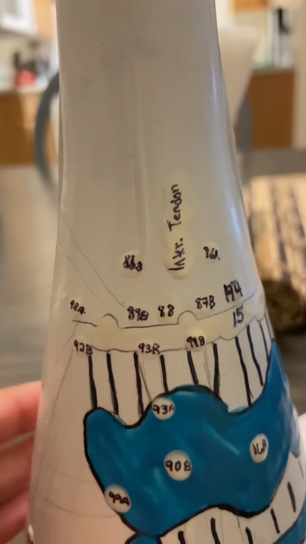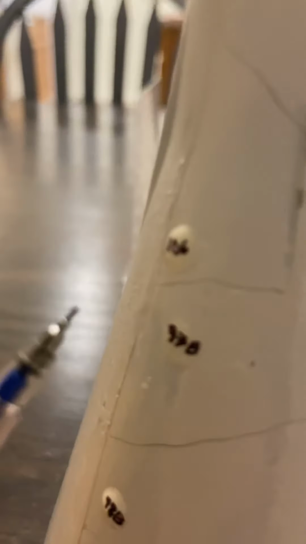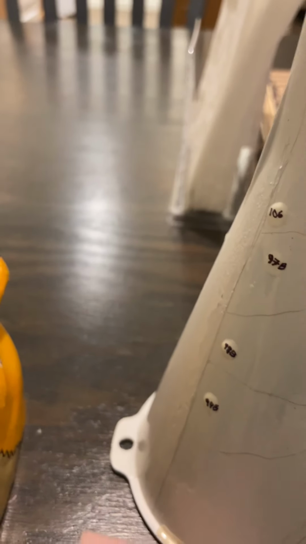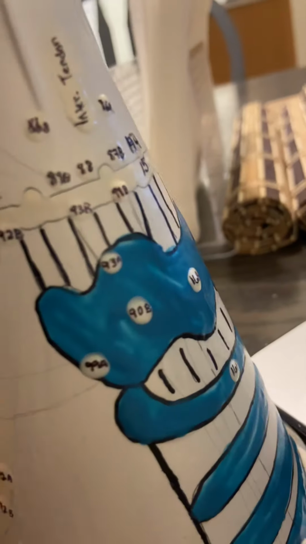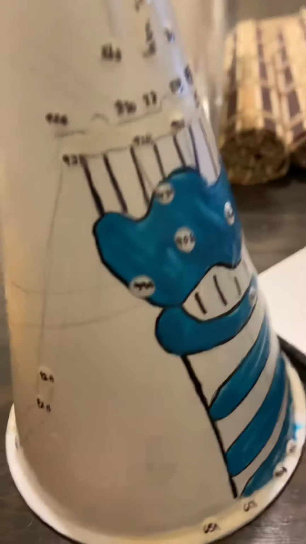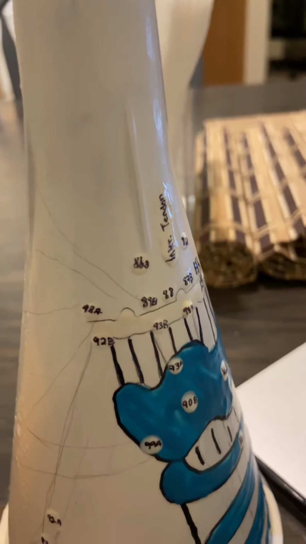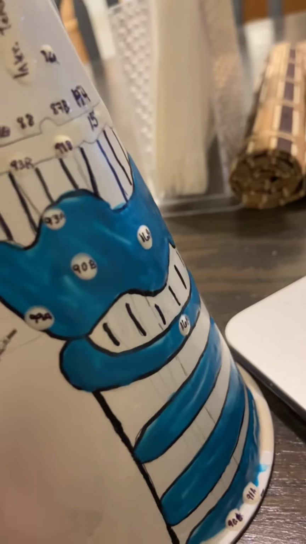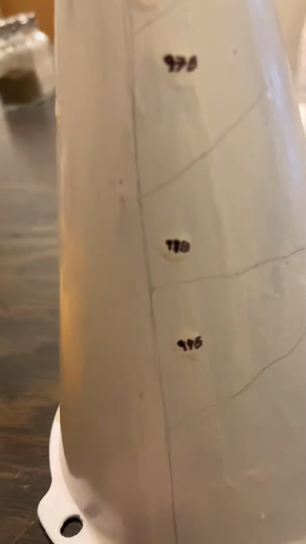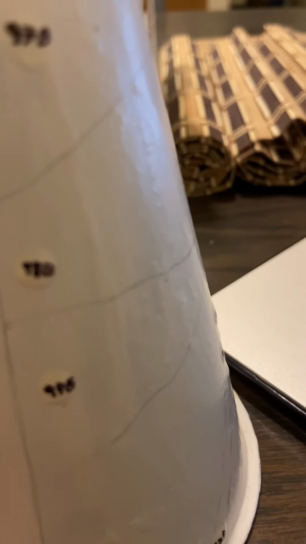And also on here, oh sorry, 97B. 98 is the middle pharyngeal constrictor, so the insertion is right over here, 98B, and 98A. And then we have the inferior pharyngeal constrictor, so 99A to 99B.